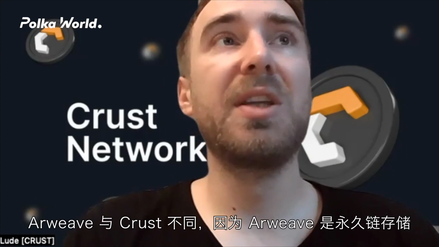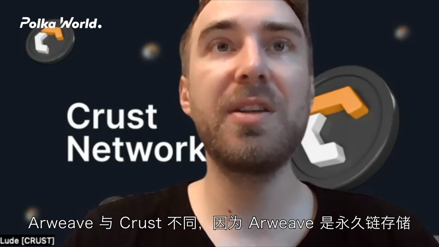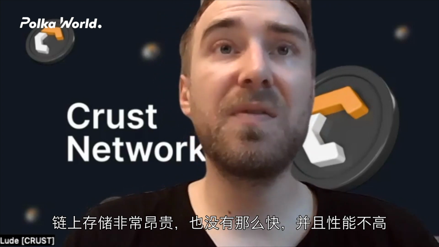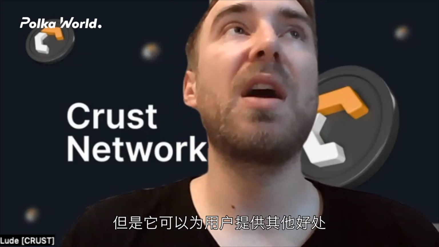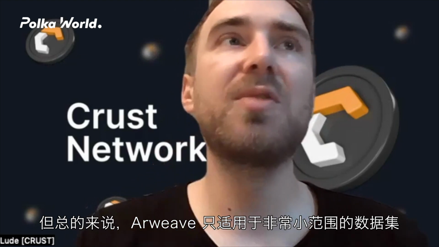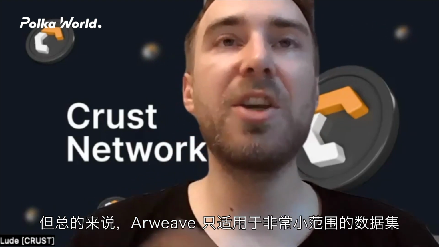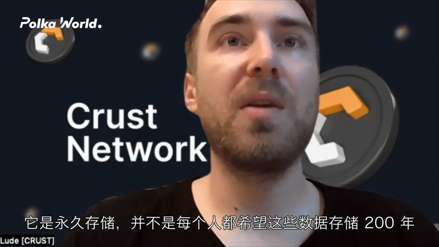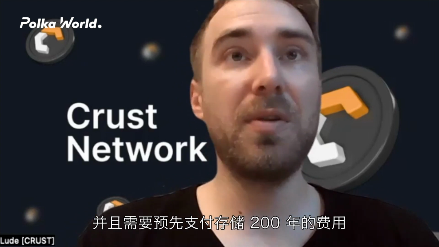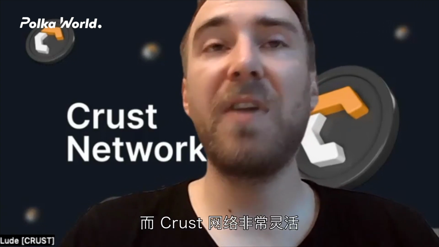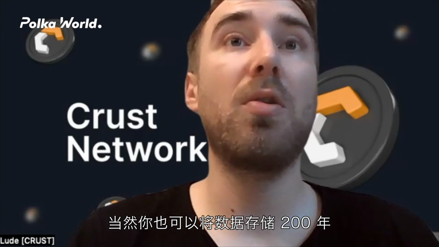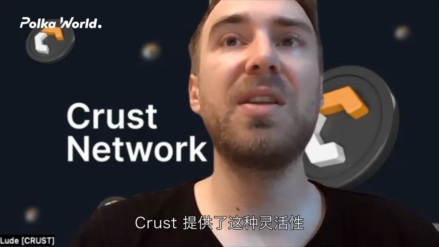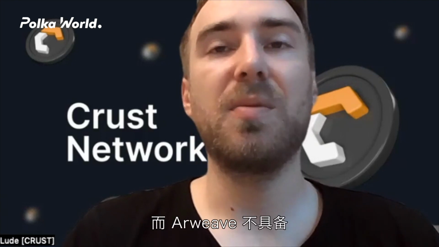Then you also mentioned Arweave. Arweave is different from Crust in that Arweave is permanent on-chain storage, and Crust is on-demand off-chain storage. On-chain storage is very expensive. It's also not as fast and doesn't have high performance. It offers, let's say, other benefits to the users, but in general Arweave is only suitable for a very small range of data sets, because it's permanent storage, and not everybody wants their data to be stored for 200 years or wants to pay upfront to store their data for 200 years. With Crust Network, you have full flexibility. You can, for example, say, I want to store my data for 6 months, or for 50 years, or you can also decide, I want to store my data for 200 years. So Crust offers this flexibility, which Arweave, for example, doesn't.